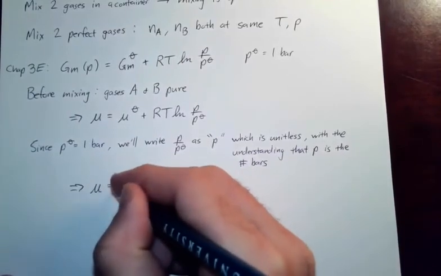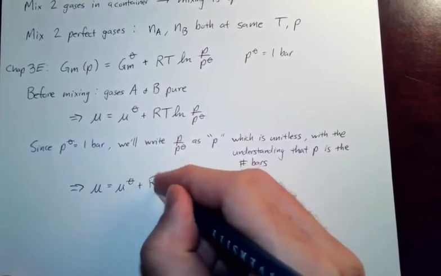Now we can write mu equals mu standard plus RT ln P.